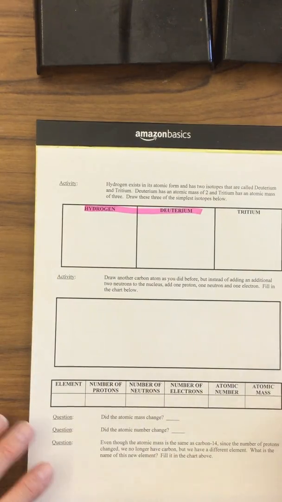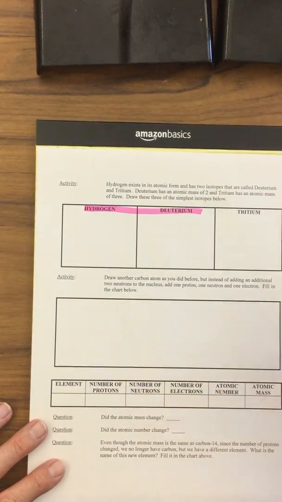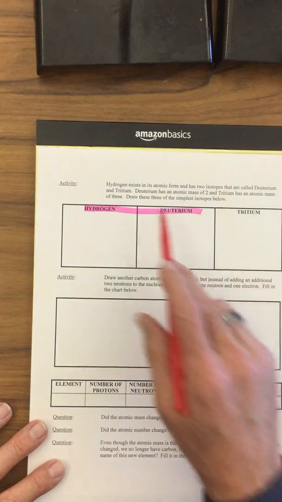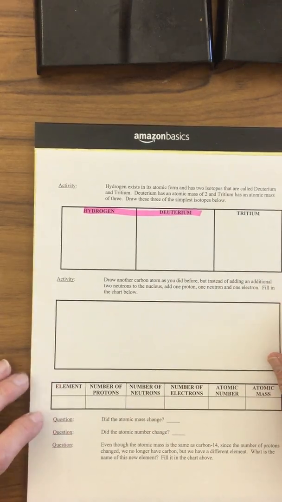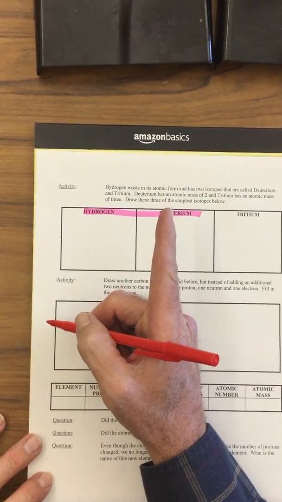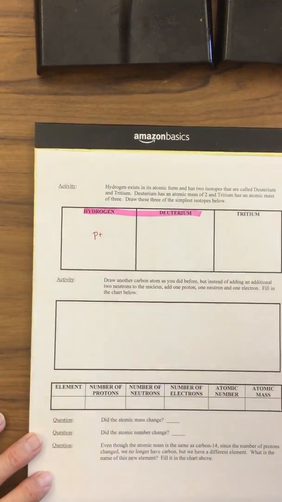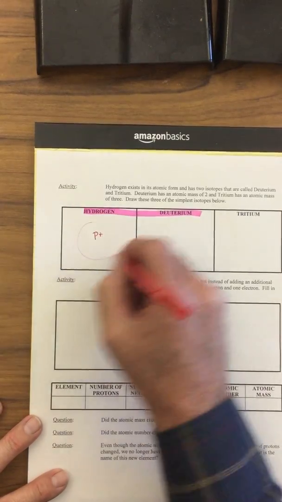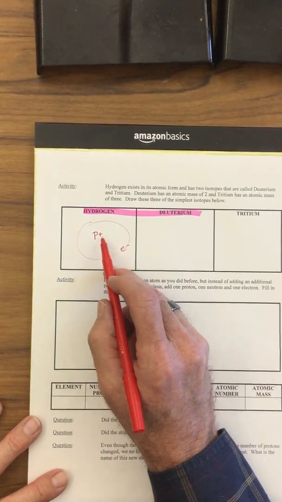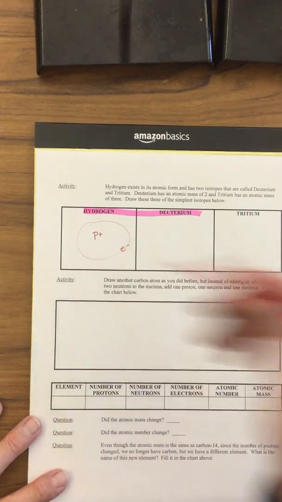This next one, activity. Hydrogen exists in its atomic form and has 2 isotopes that are called deuterium and tritium. Deuterium has an atomic mass of 2, tritium has an atomic mass of 3. Draw these 3 of the simplest isotopes below. So hydrogen is element number 1, which means it has 1 proton. It also has 1 electron. And hydrogen, there are no more neutrons in hydrogen. It just has a single proton.